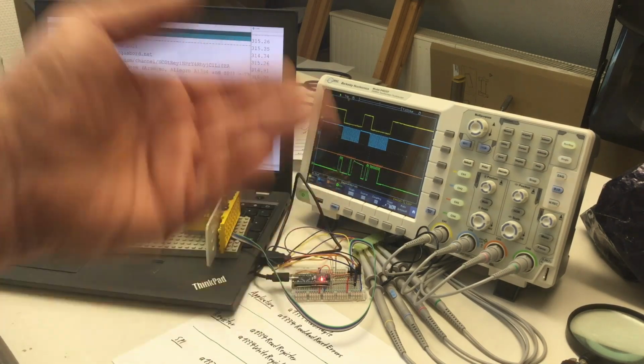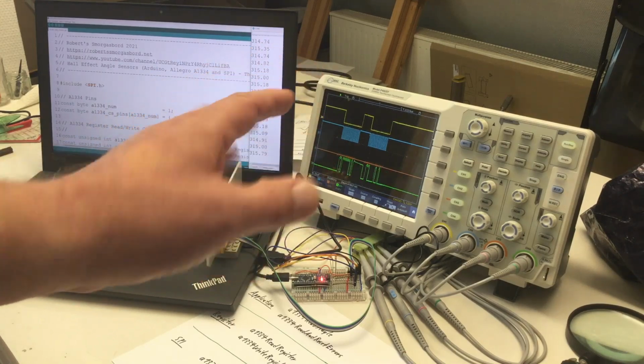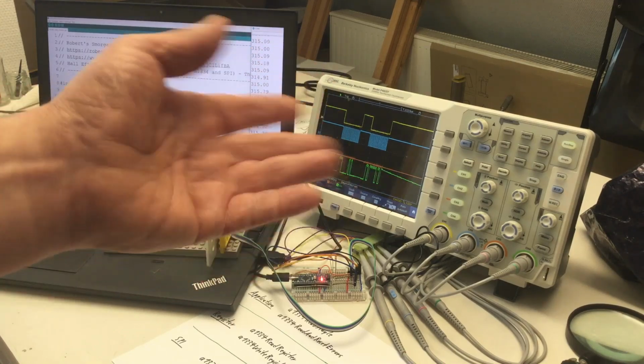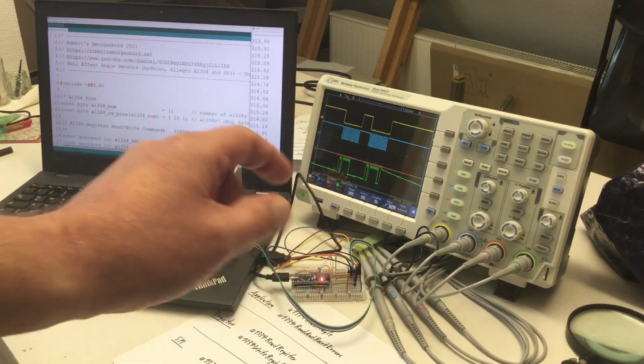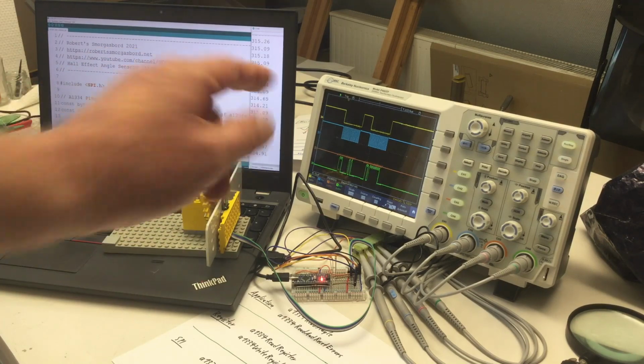So, we'll see. Maybe I buy another chip. I have something from AMS in mind that only has 8 pins, so a little bit easier to wire up on a breakout board.